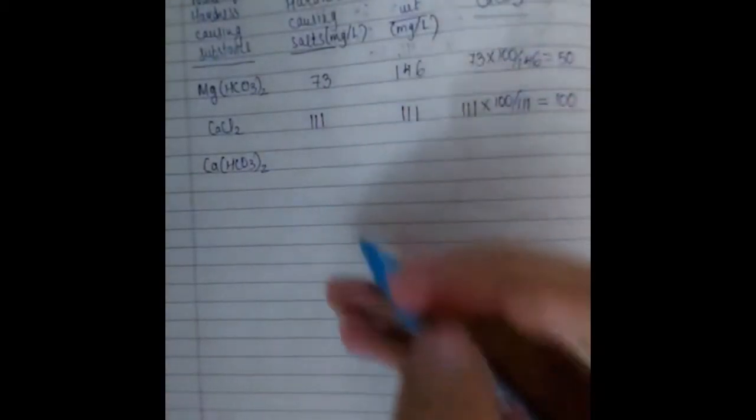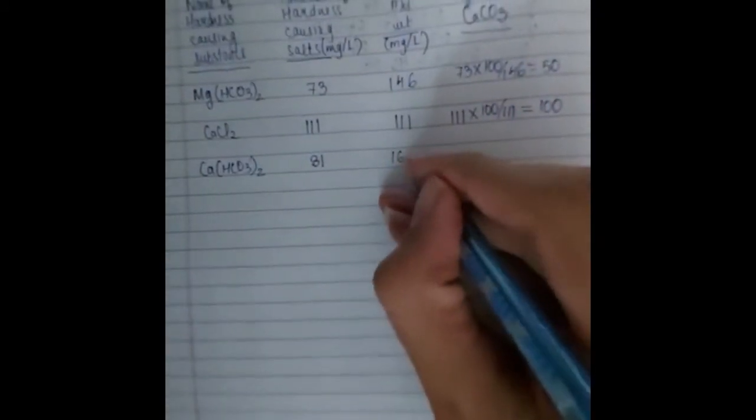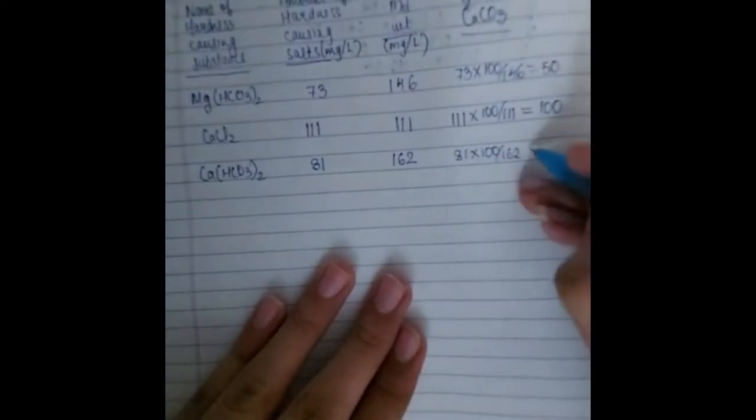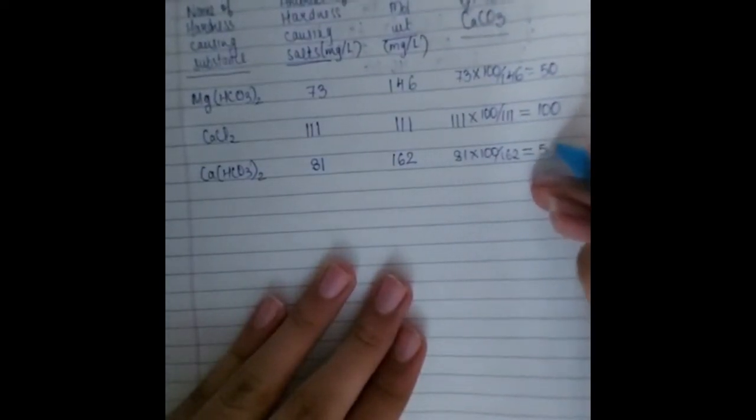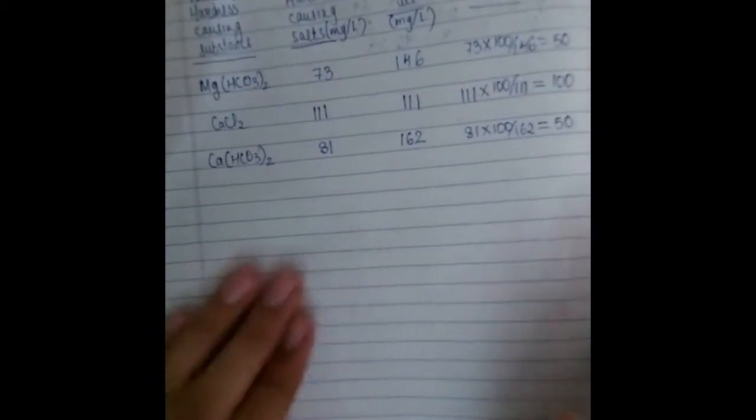So the amount of hardness causing salts for this is 81, and the molecular weight for this is 162. So 81 into 100 by 162, which is the multiplication factor, and so we get 50 in terms of CaCO3 equivalent.